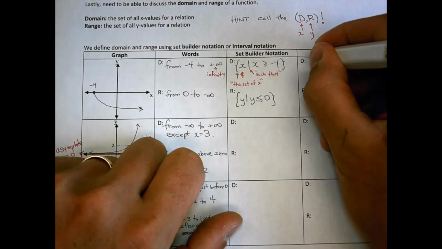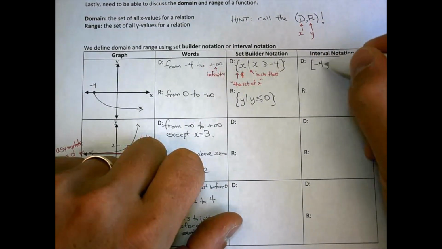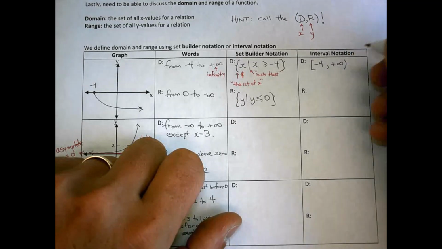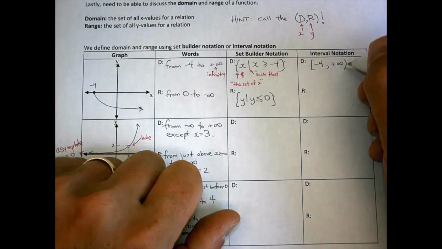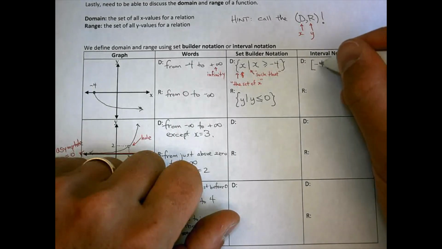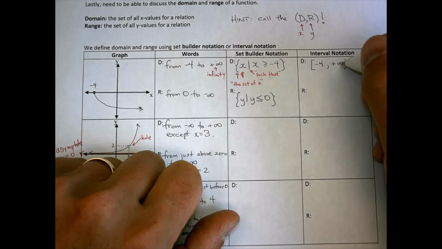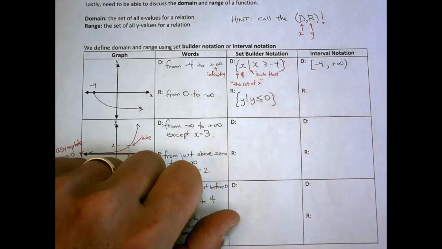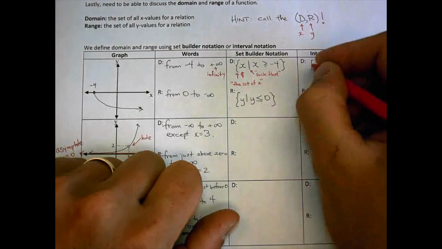If you put a square bracket, it means that you're including the value. So -4 is part of the set. If I put a round bracket, it means that you're not including the final value. So this is from -4, including -4, all the way up to, but not including infinity, because you can't count to actually get to infinity. So it's all the numbers up to, but not including. So I'm going to just write a note there. Square means included.